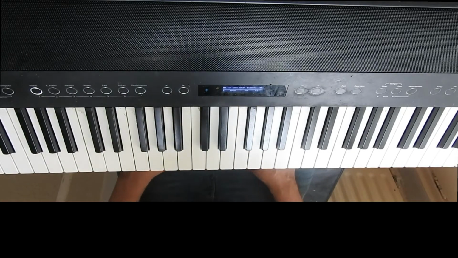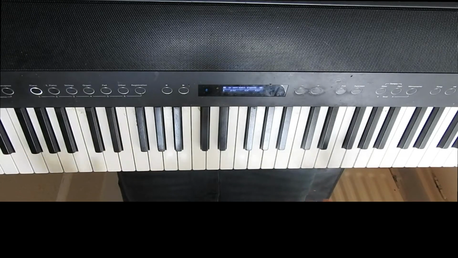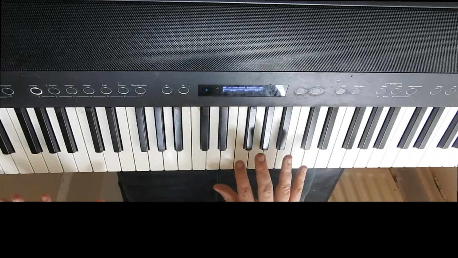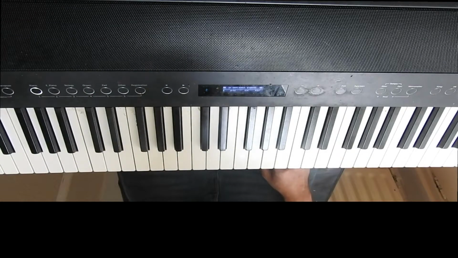Hi, in this video we're going to be looking at chord inversions and specifically how to apply them in chord sequences. What you heard there was a little bit using chord inversions. So first of all, what is a chord inversion?